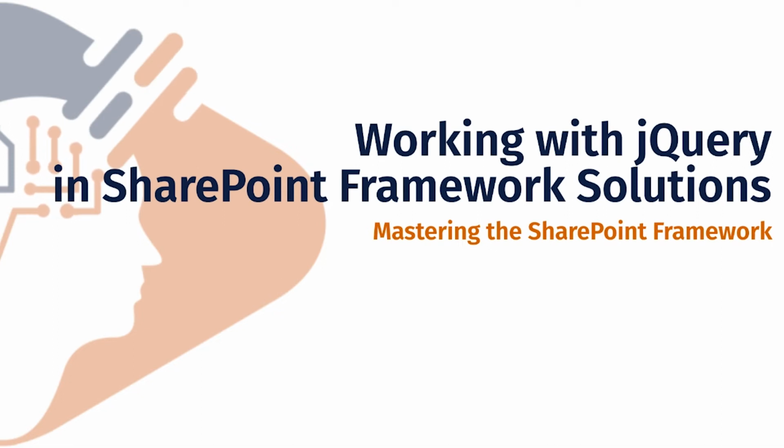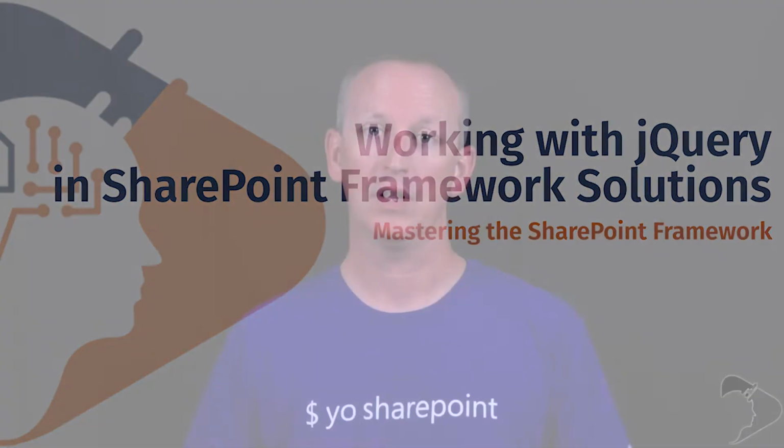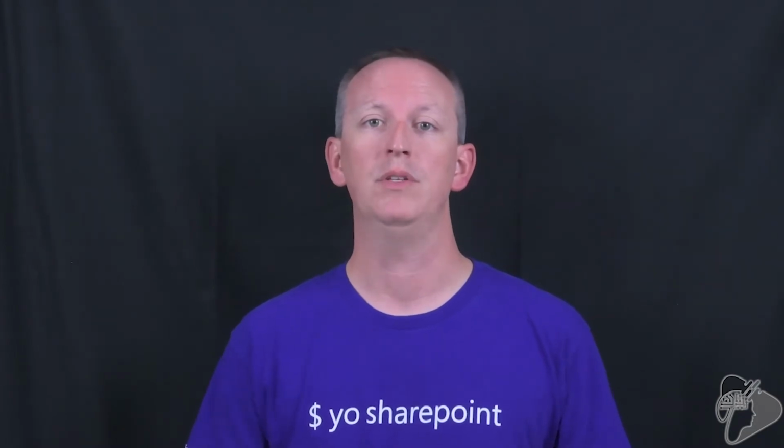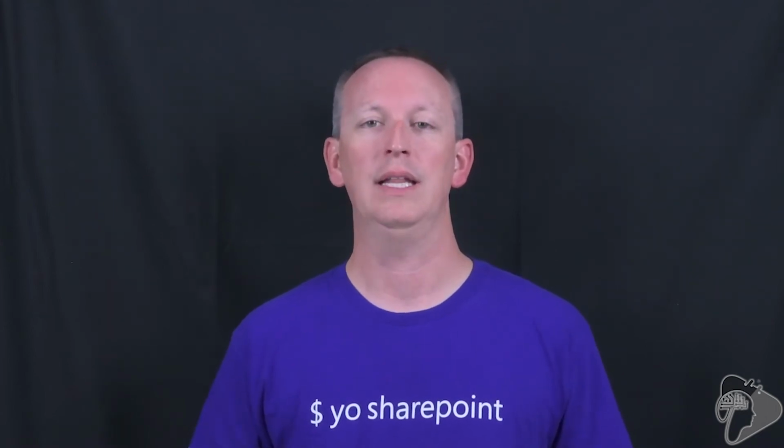When building SharePoint Framework solutions, regardless if they're client-side web parts or UI extensions, there is a visual component to these controls. And while you can implement these interfaces by hand yourself, why not take advantage of a widely used and well-known library? Yep, I'm referring to jQuery. In this chapter, you're going to learn how to leverage jQuery from the community, as well as a few plugins to implement the desired user experience for your SharePoint Framework customizations.